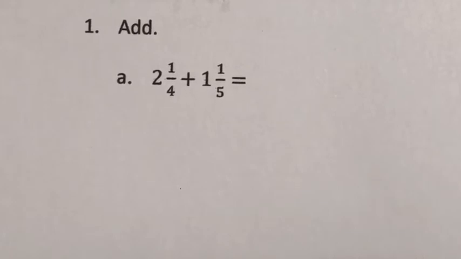But as you can see, 1/4 and 1/5, they're not the same kind of fraction. 1/4 is divided into 4 pieces, 1/5 is divided into 5 pieces. And each one has one of those pieces. So what we're going to need to do is we're going to add those whole numbers together. Then we're going to find the lowest common denominator for 1/4 and 1/5. Then add the fractions together. Then add them all together.